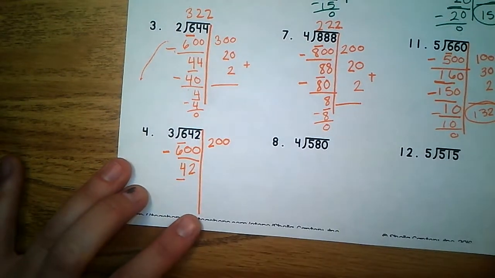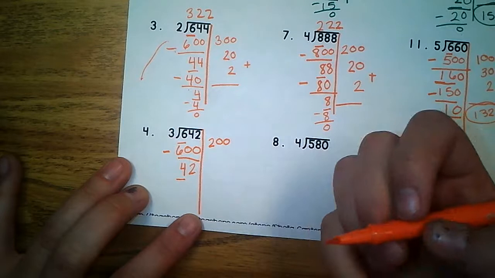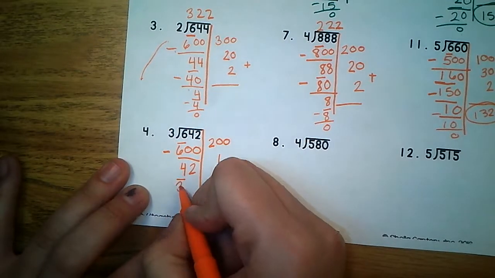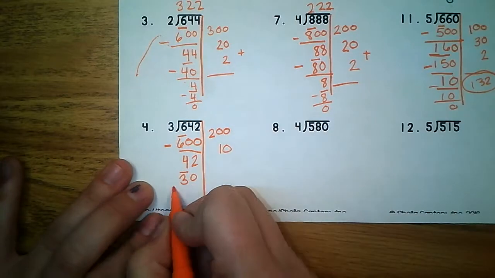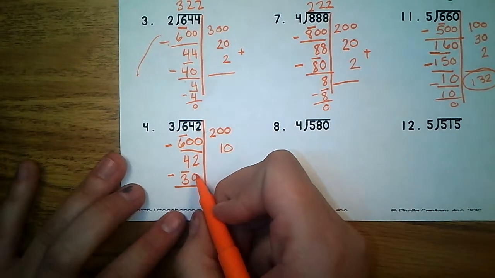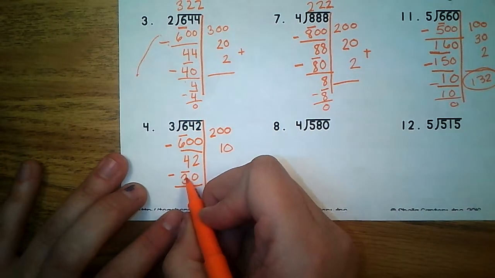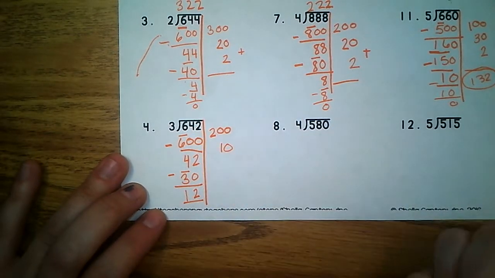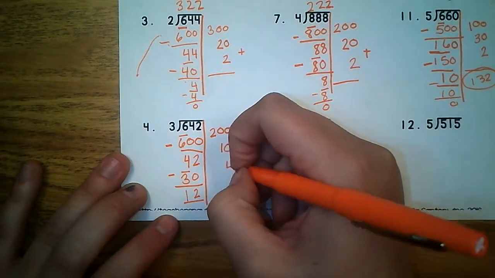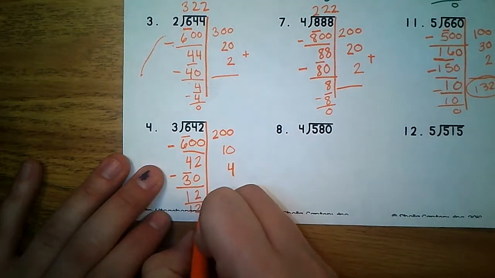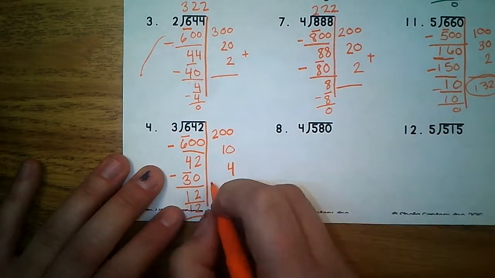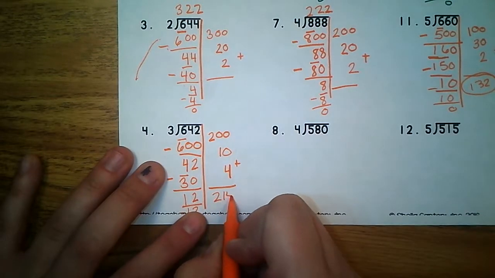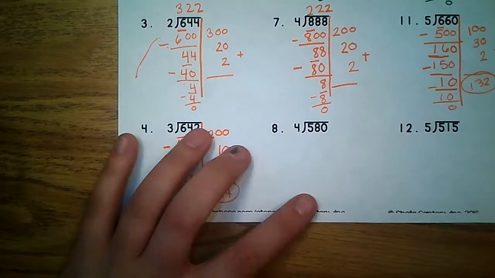Underline the first number. How many times can 3 go into 4? I know that's 1 time. 3 times 1 is 3. Add a 0 here, add a 0 there, and subtract. 2 minus 0 is 2. 4 minus 3 is 1. Underline the 12. How many times can 3 go into 12? I know that 3 times 4 is 12. So put the 12 down here, subtract, and we get 0. Add up the partial quotients. 214 is our final answer.